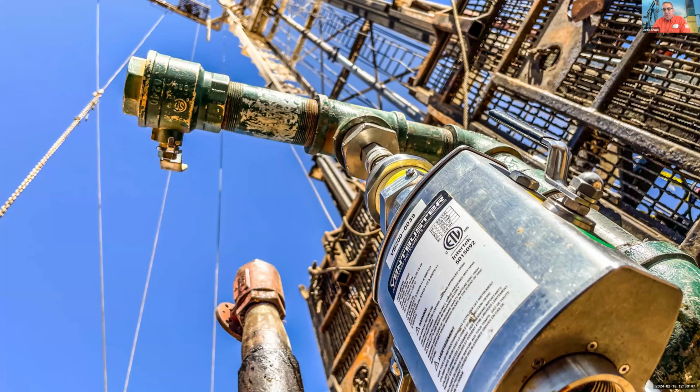And what that means is that this equipment is intrinsically safe and is certified to be in the hazardous area. And the hazardous area is anywhere within 10 meters of the wellhead or the location where the gas is present.